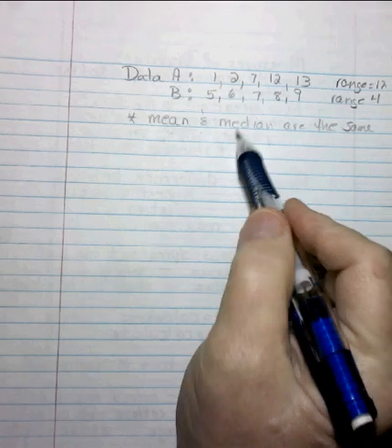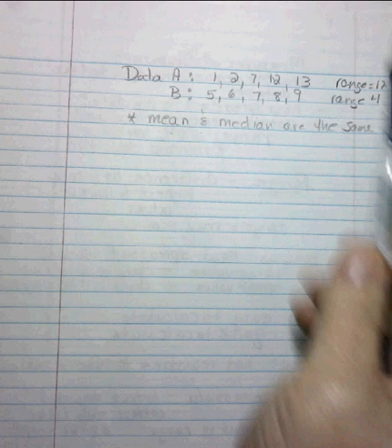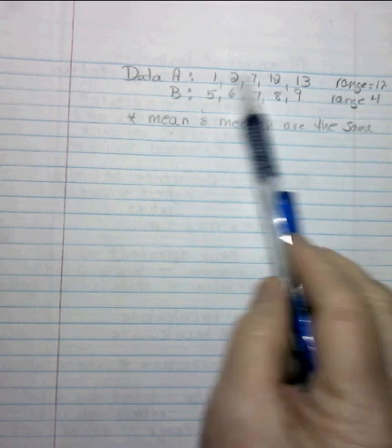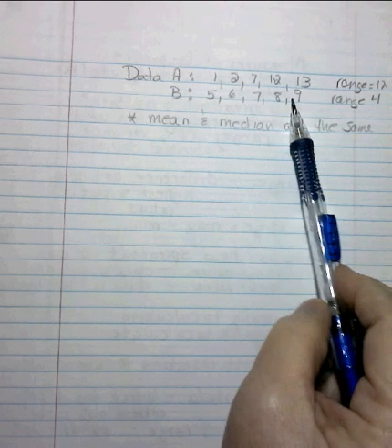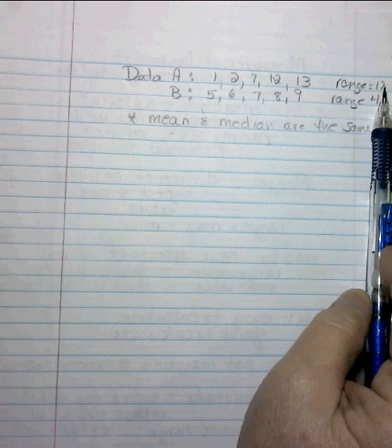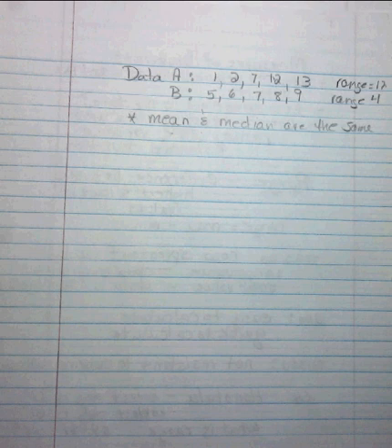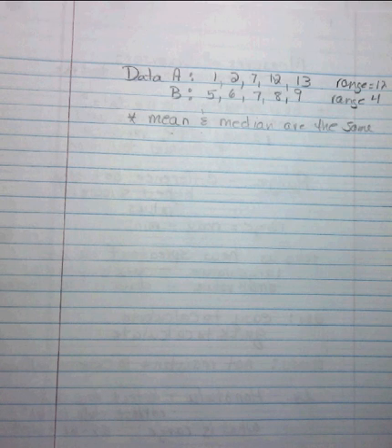Even though the mean and the median are the same for both sets of data, this range information tells us that data set A is more spread out than data set B because of that range value being so much larger than the range in the second set. So that's how using the range can help us know some additional information about our data.